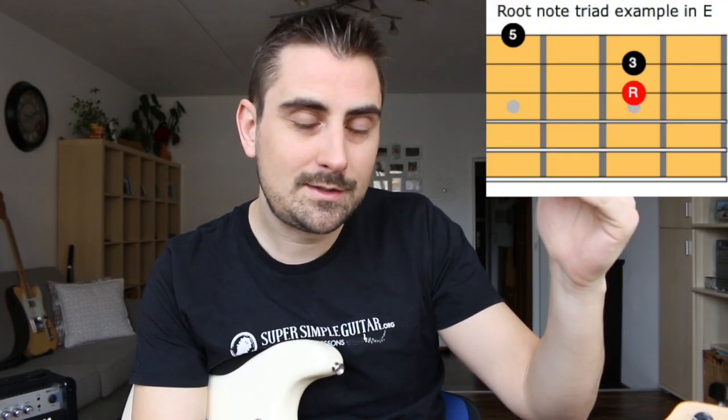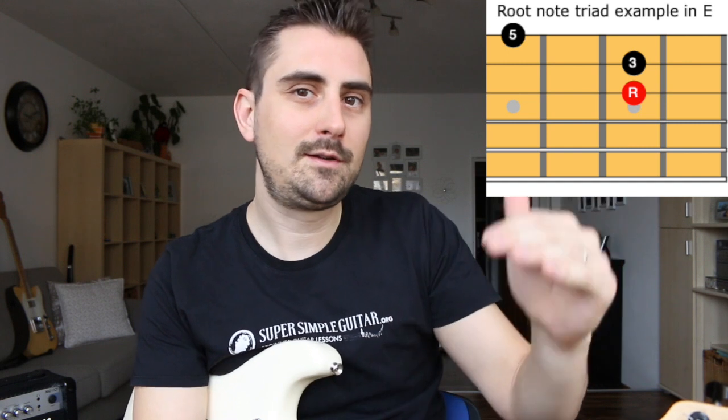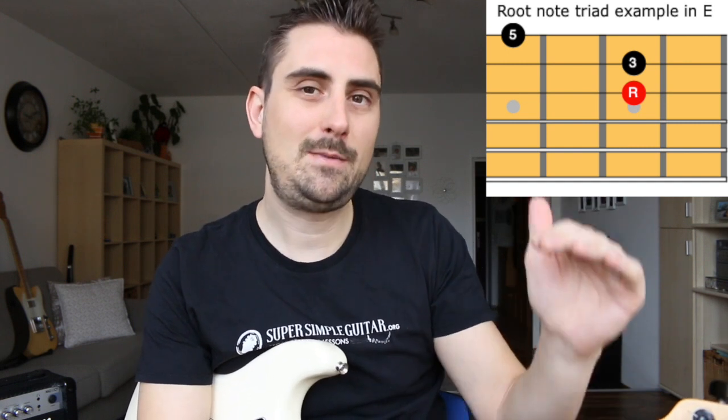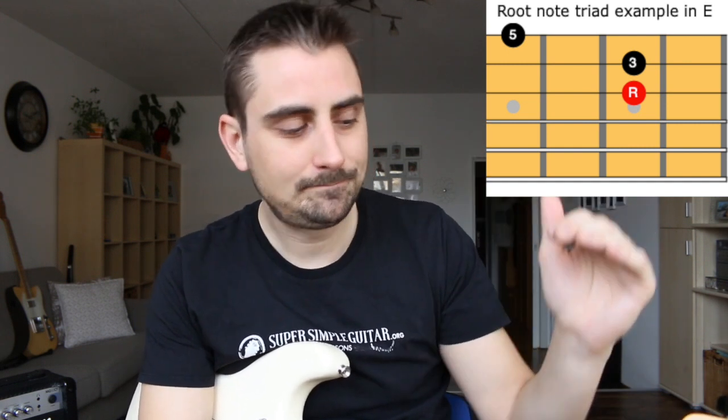So root note position just means that the 1, so in our case we've been playing a lot of E, the 1 would be the lowest note. And then after that, whether it's the 3rd or the 5th, doesn't matter. It's just about that lowest note, okay?